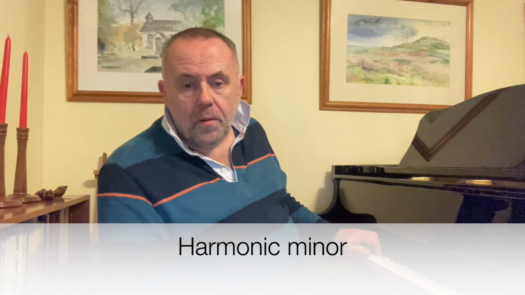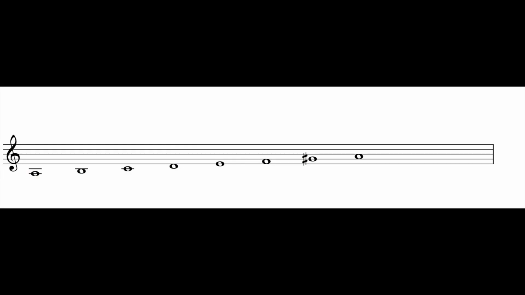Most piano students first learn a slightly different scale of A minor first. They learn the harmonic minor. And this is what it looks like with the extra sharp on the G to make G sharp.